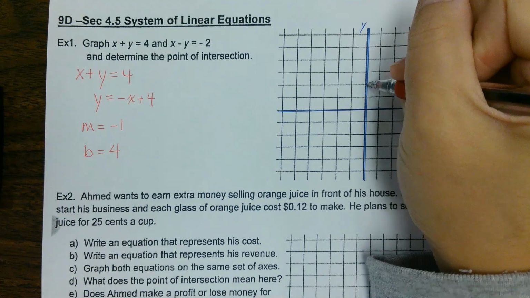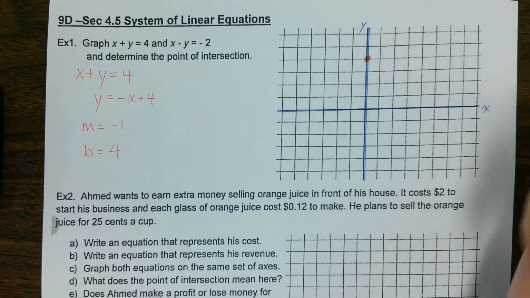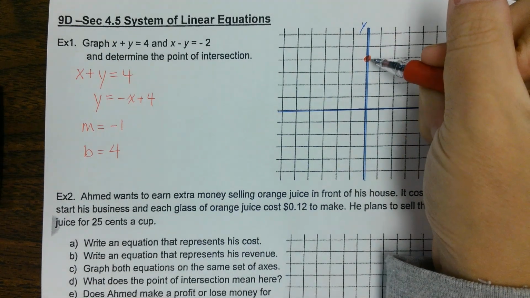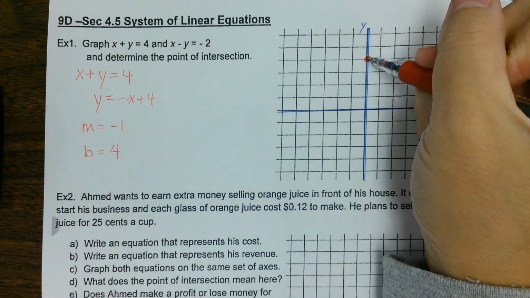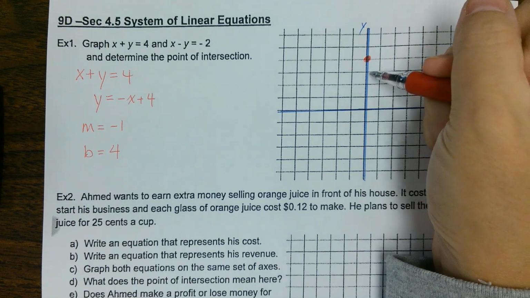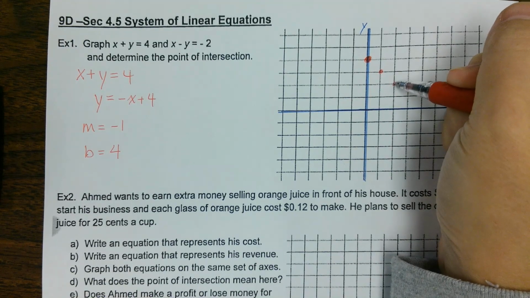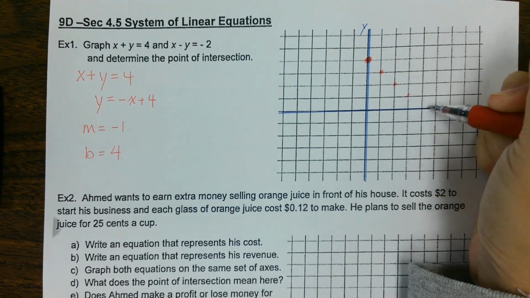Right. So 1, 2, 3, 4. So I'm going to plot this point. Okay. From this point, what am I going to do? Right, go down 1 over 1, down 1 over 1, down 1 over 1, down 1 over 1.